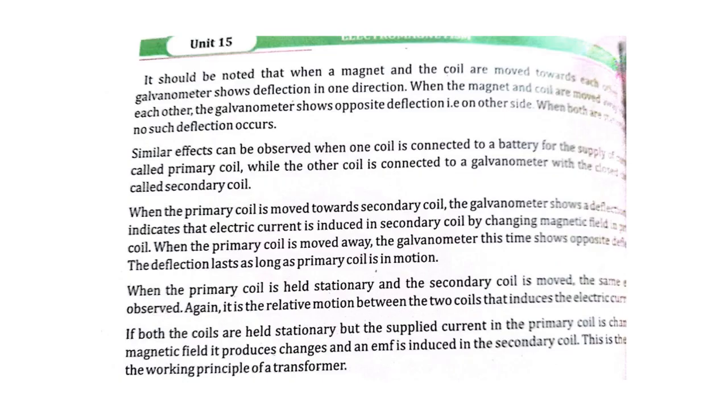It should be noted that when the magnet and coil are moved toward each other, the galvanometer shows deflection in one direction. So two different directions are shown when we move the magnet towards the coil and when we move the magnet away from the coil.